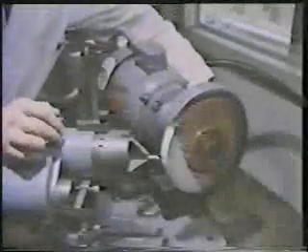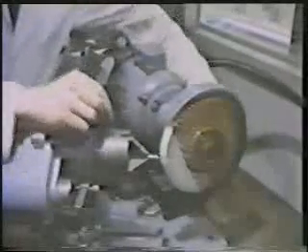In order to cut efficiently, the cutting edges of all tools like this twist drill must be properly ground. The geometry of a twist drill is such that it needs to be sharpened on a suitably designed machine.